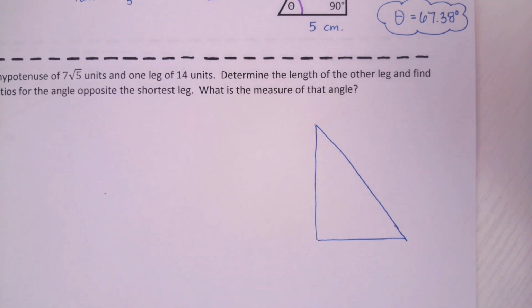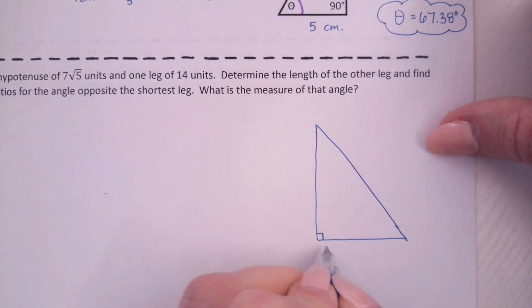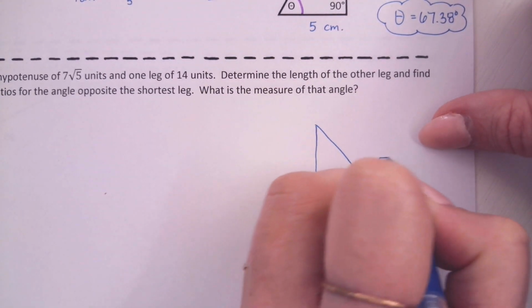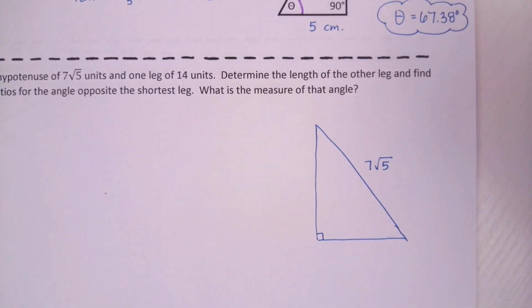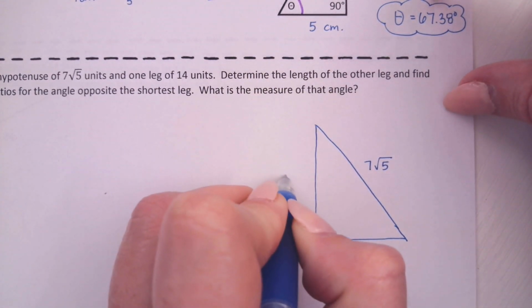It says the hypotenuse is 7√5. Remember, the hypotenuse is always going to be across from your right angle. And it says one leg is 14. It doesn't tell us whether it's the shortest or the longest. It just says one is 14. So I'm just going to pick a side to put it on. I'm just going to put it on this left side here.